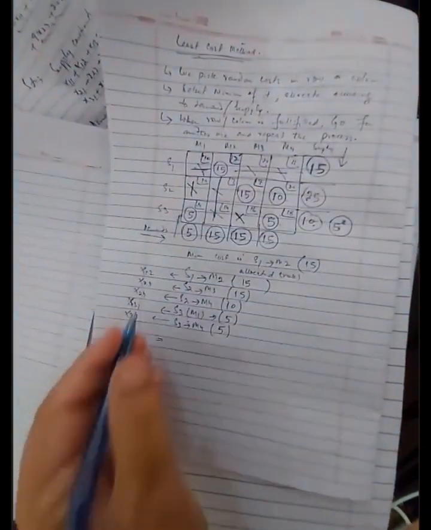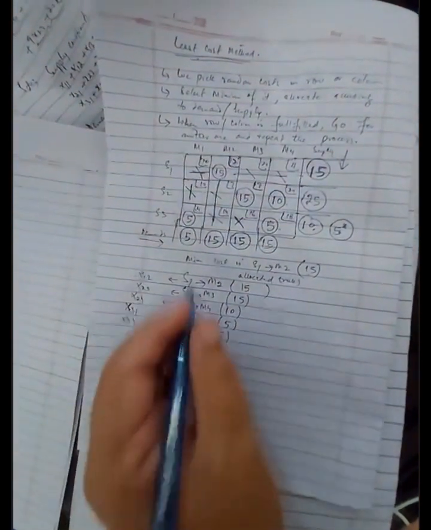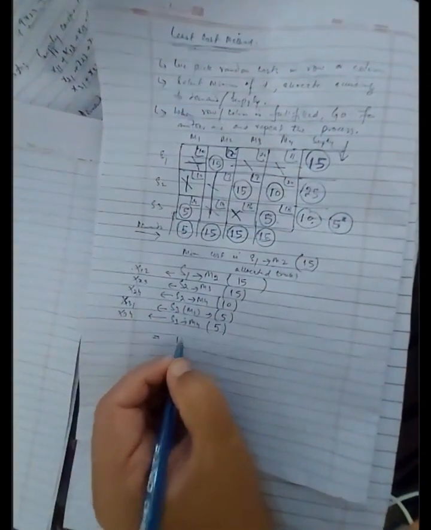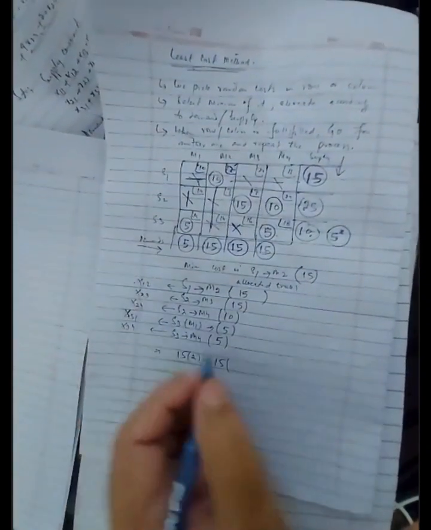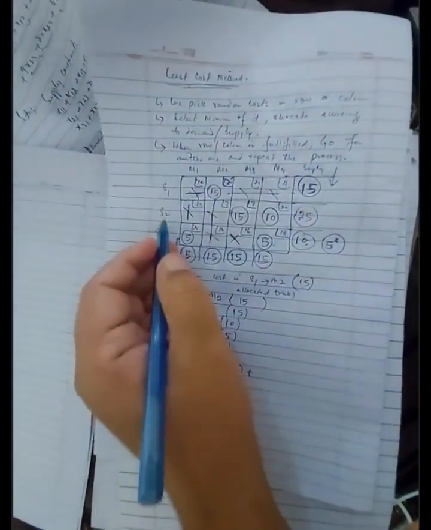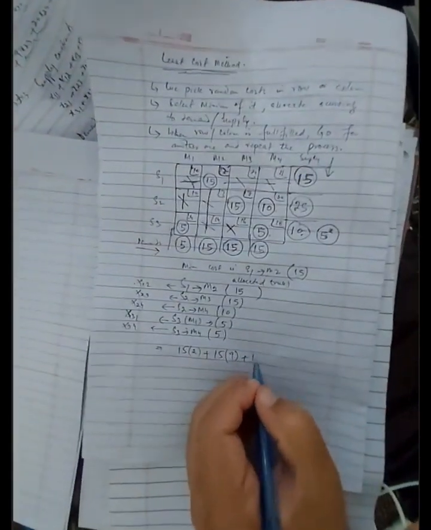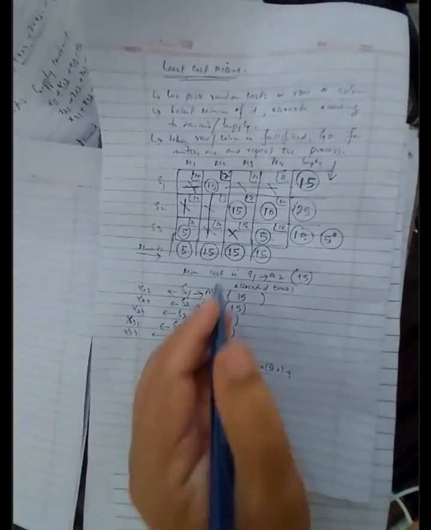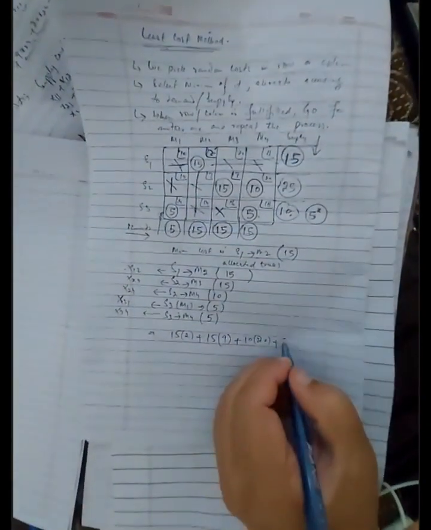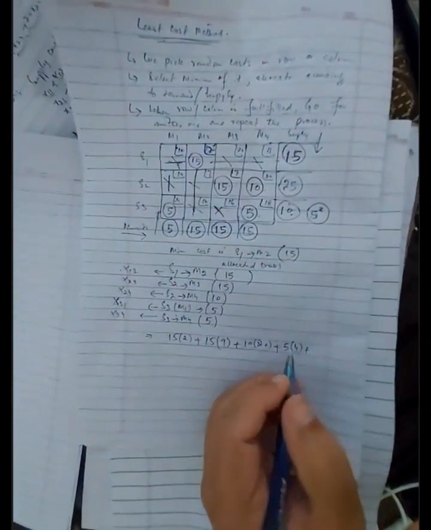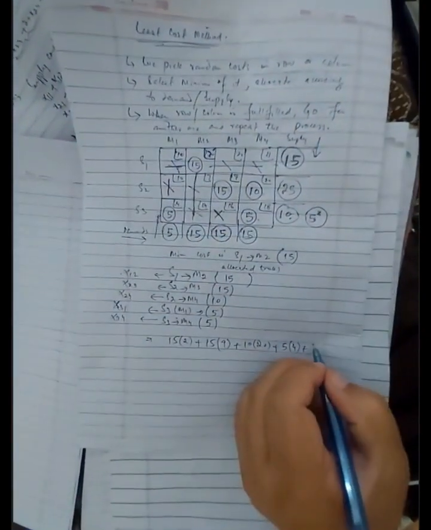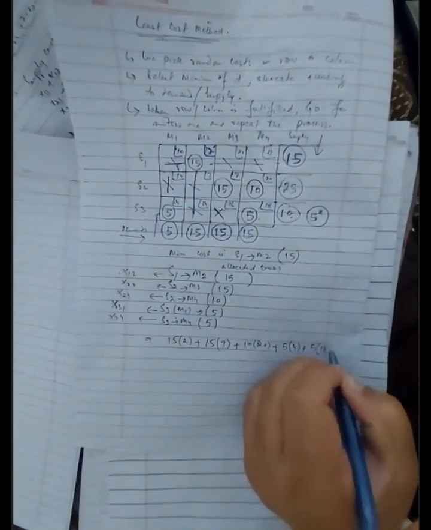Now the total cost for X12 is $2, so it will be 15 into 2, plus 15 into 9 for X23, plus X24 is $20, so 10 into 20, plus 5 into 4, plus 5 into 18.